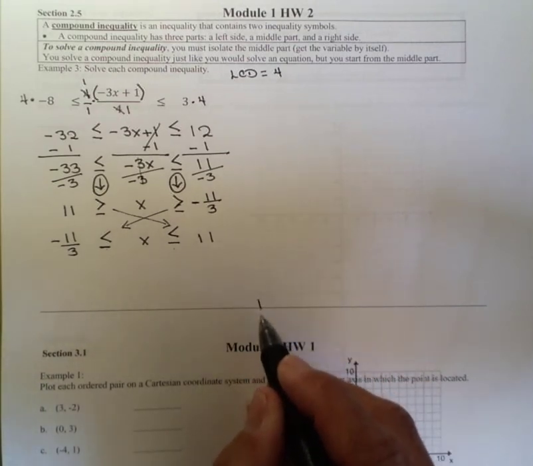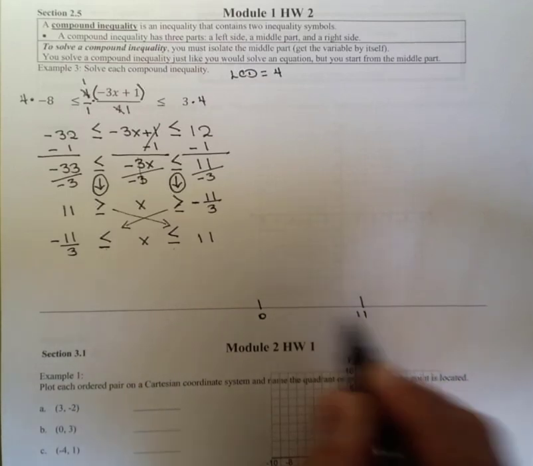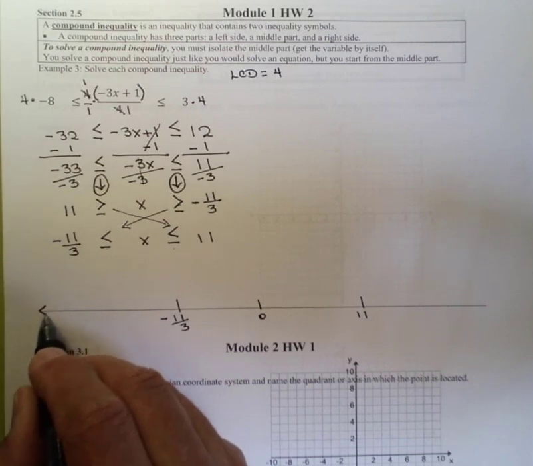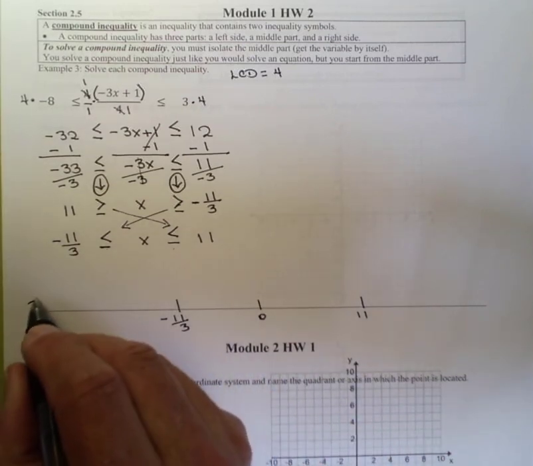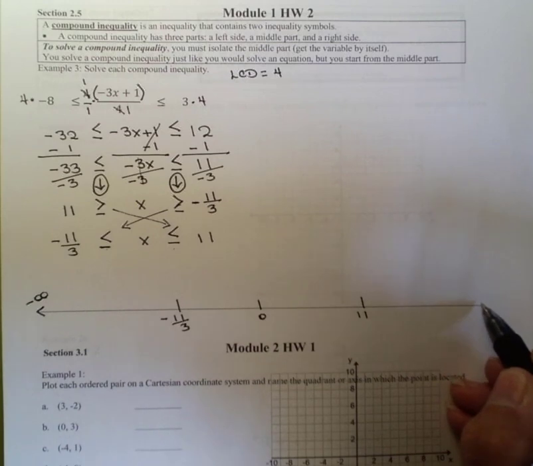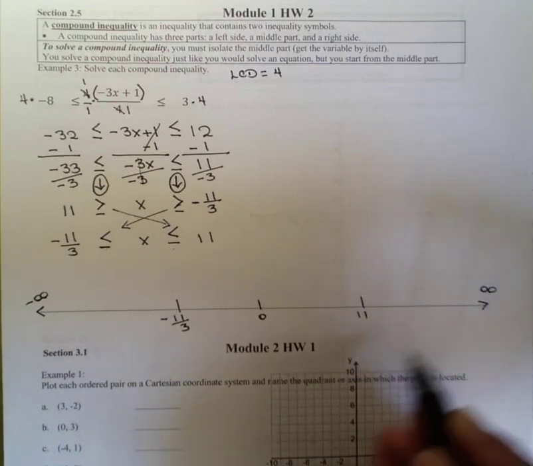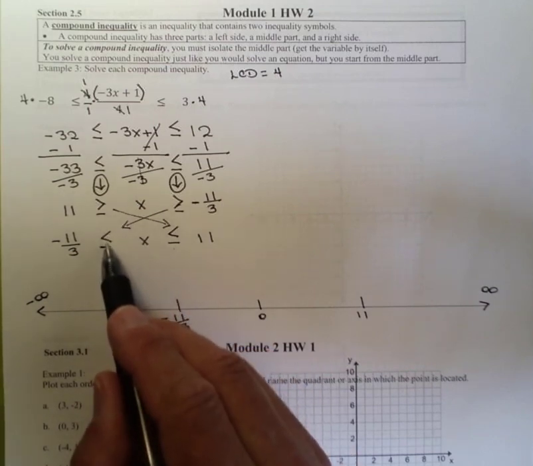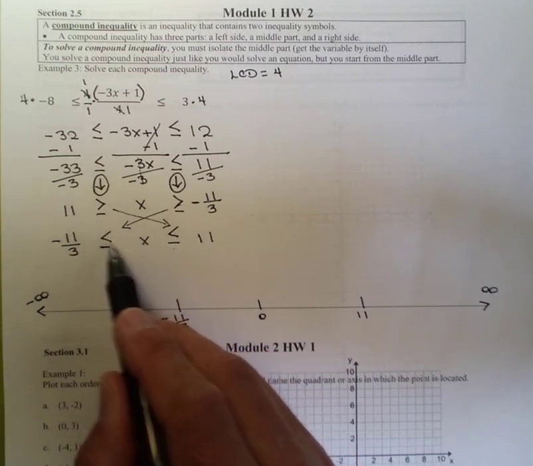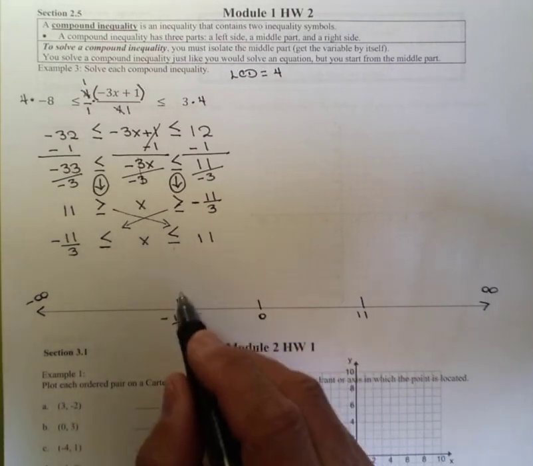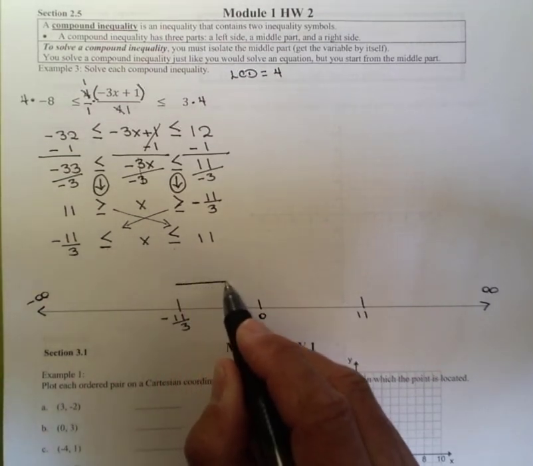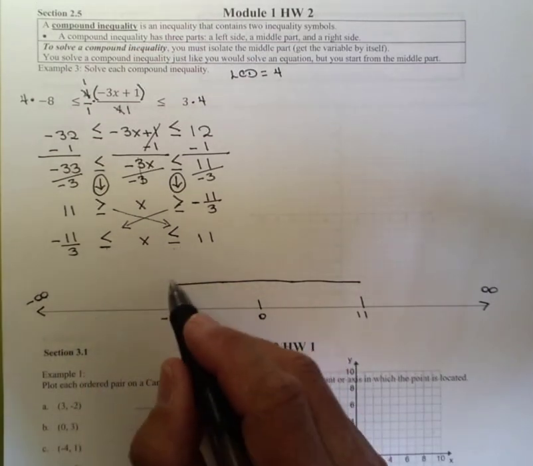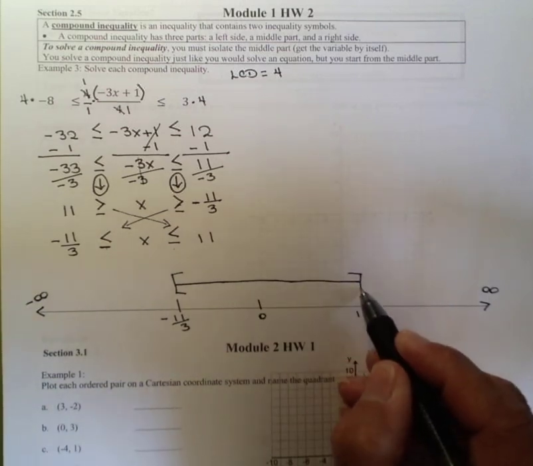I'm going to put a 0 here. I'm going to put an 11 here. And I'm going to go down here and put negative 11 thirds. Really, fractions are no big deal to graph because you can make up wherever you want to put them. There's negative infinity. Here's positive infinity. And I know that x is everything between the two, isn't it? X is greater than, see that big part of my inequality is toward the x, so x is greater than negative 11 thirds, and it's less than 11, so I'm going to go all the way to that, and I'm going to use square brackets for each because of the equals.